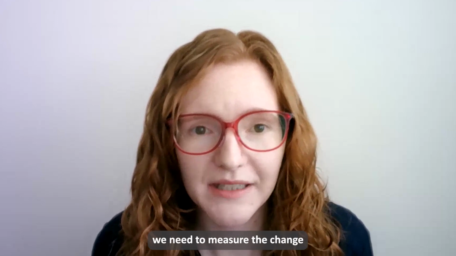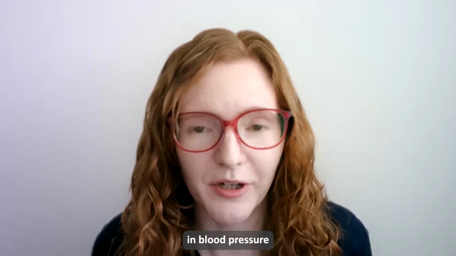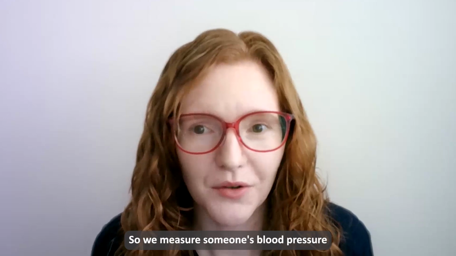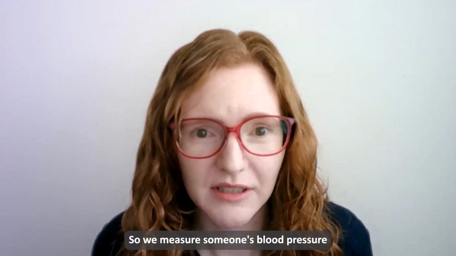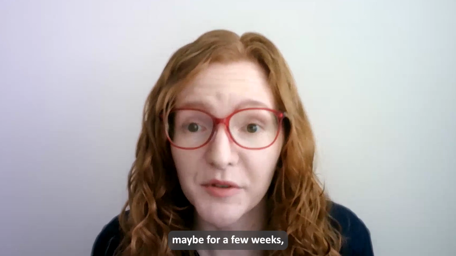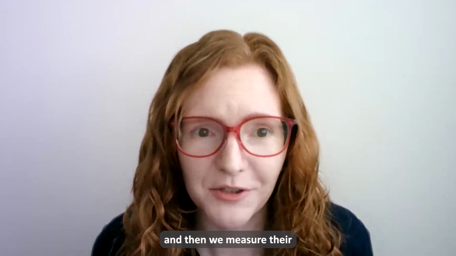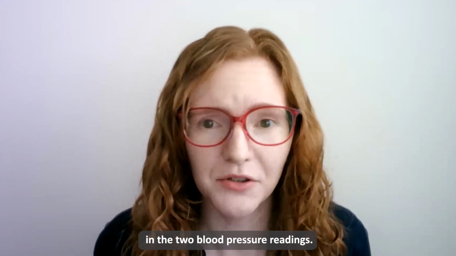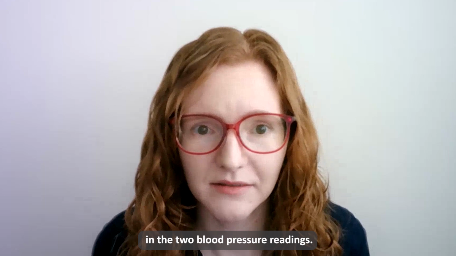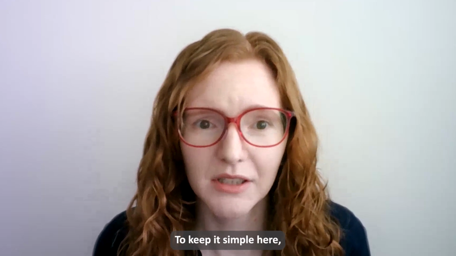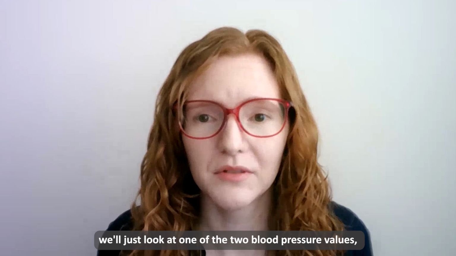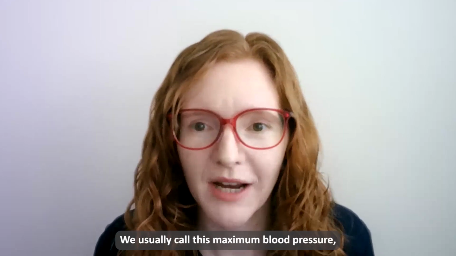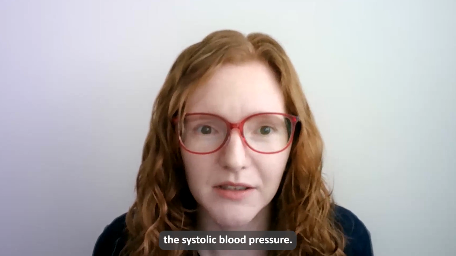Instead, we need to measure the change in blood pressure before and after treatment. So we measure someone's blood pressure, then give them the new treatment, maybe for a few weeks, and then we measure their blood pressure again. And we can look at the change in the two blood pressure readings. Right? To keep it simple here, we'll just look at one of the two blood pressure values, the maximum. We usually call this maximum blood pressure the systolic blood pressure.